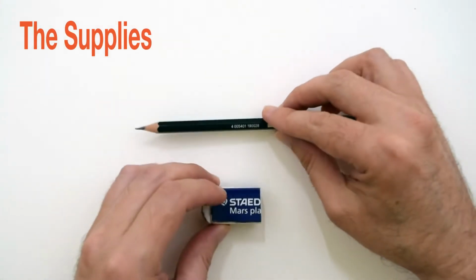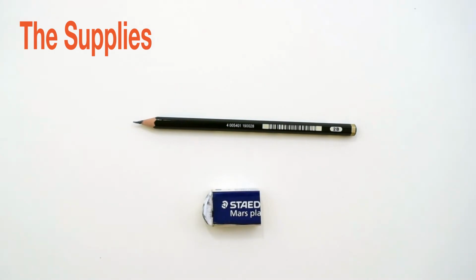Alright, let's get started. Not that it's really critical for this exercise, but let me tell you the supplies I'm using. I'm using a 2B graphite pencil for this demonstration, and I have my acrylic eraser out just in case I need to erase.